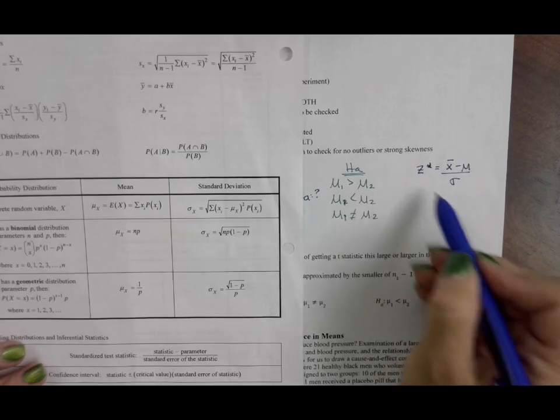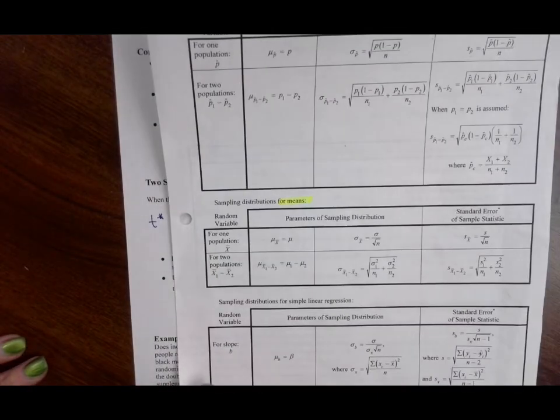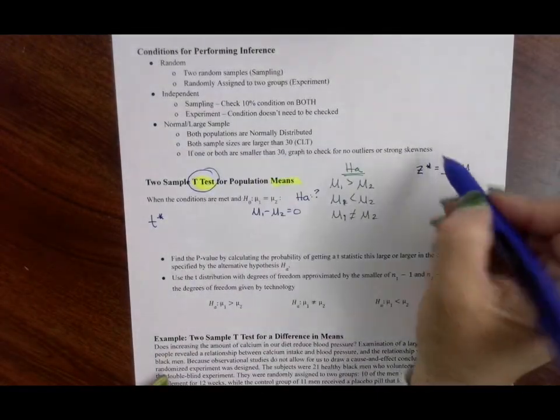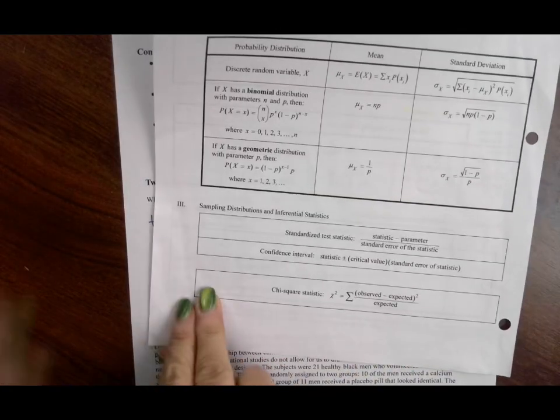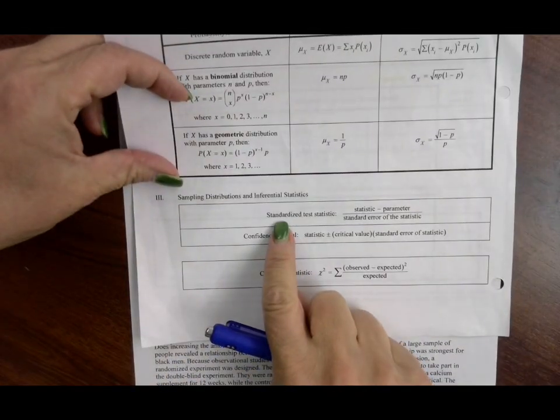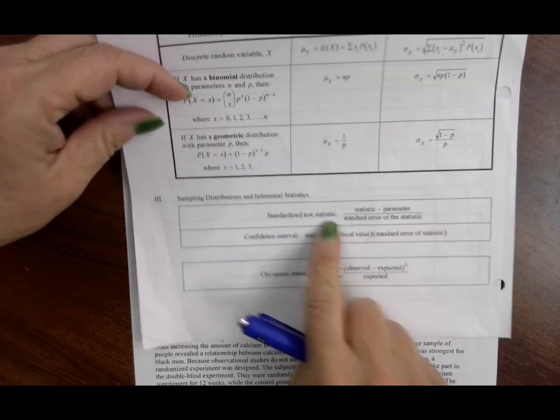So this is what we've always used in the past. Now with t-star, it's going to be a little different. It is nowhere on your formula sheet. So you have to really understand this part of the formula, or understand what it talks about when it says standardized test statistic. So now we're not z anymore, we're t.